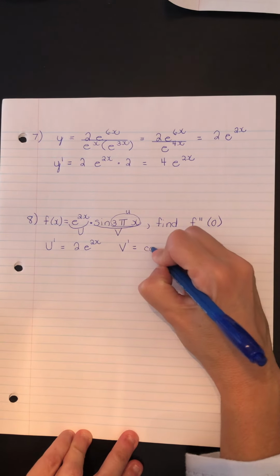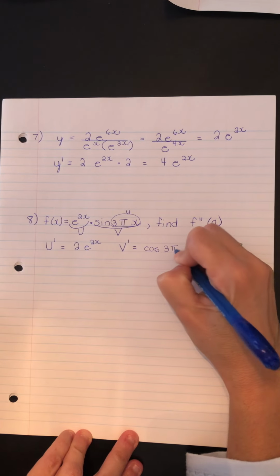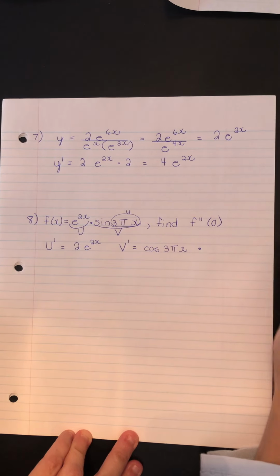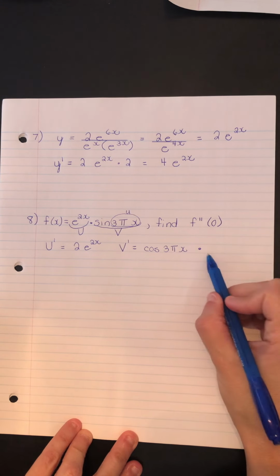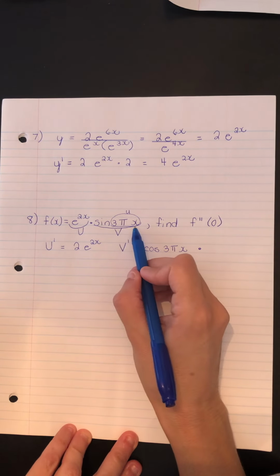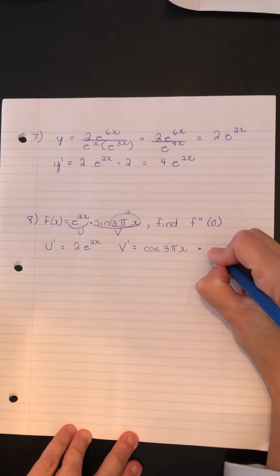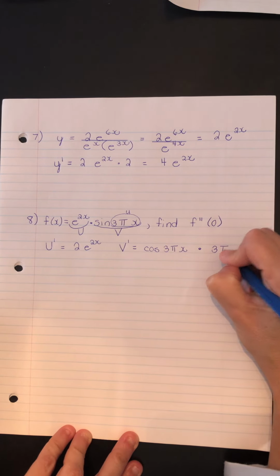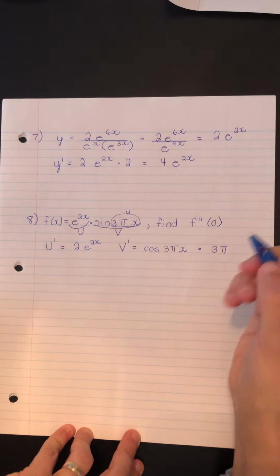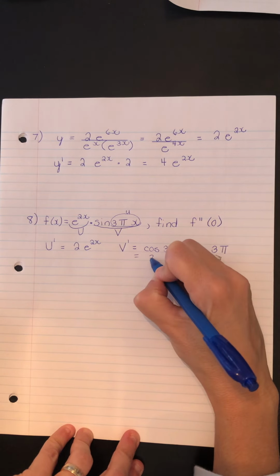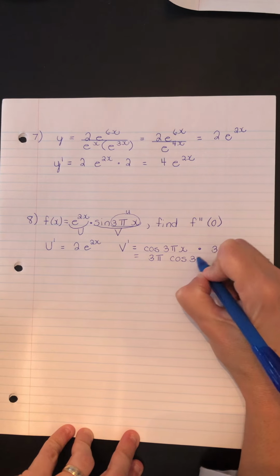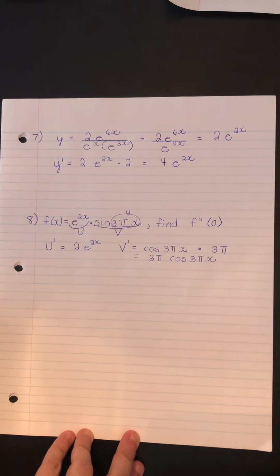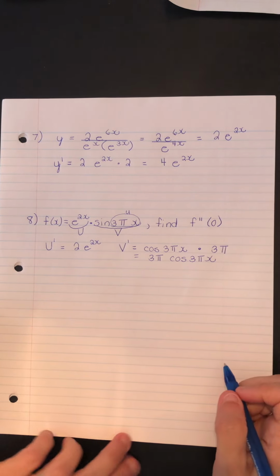So cos u times the derivative of 3 pi x. What's the derivative of 3 pi x? It's 3 pi times 1. So it's just 3 pi. And so we should write this with the coefficient in front. 3 pi times the cosine of 3 pi x is correct for v prime.